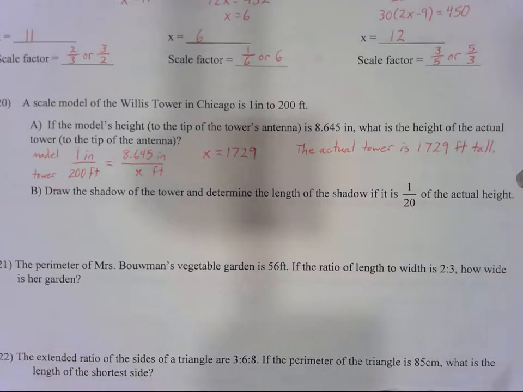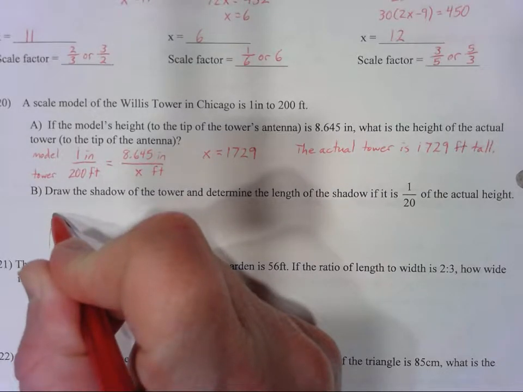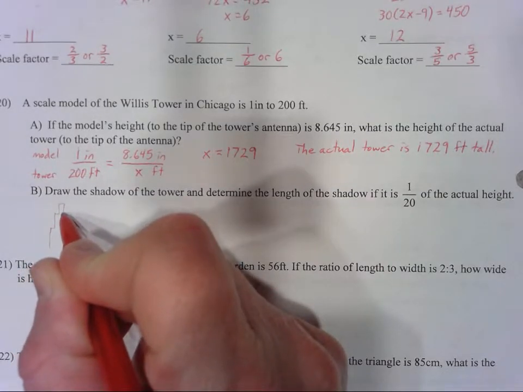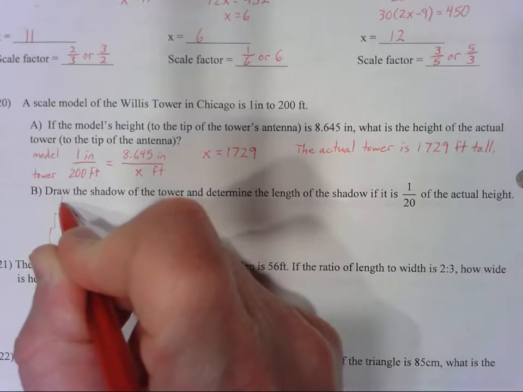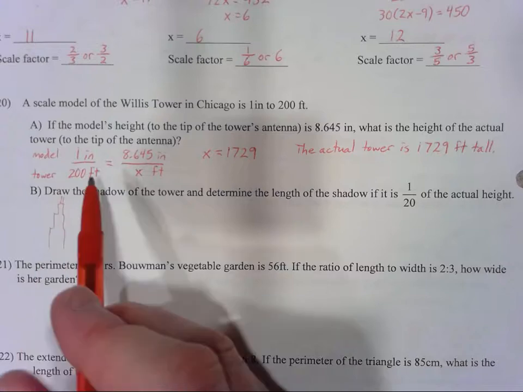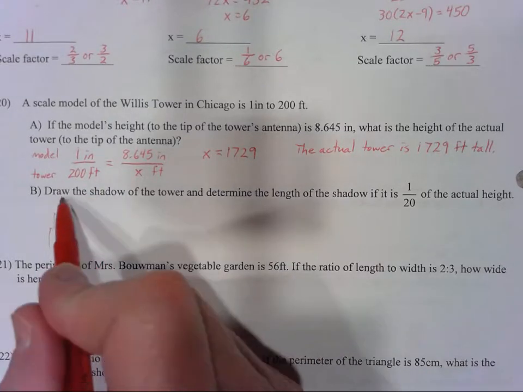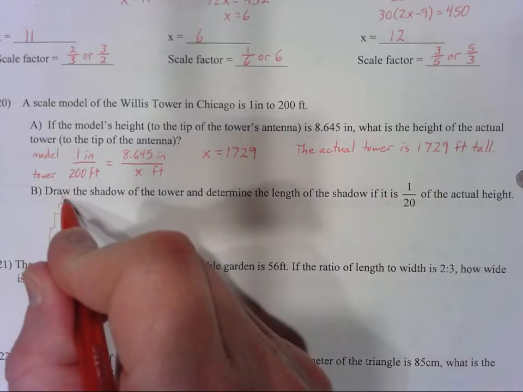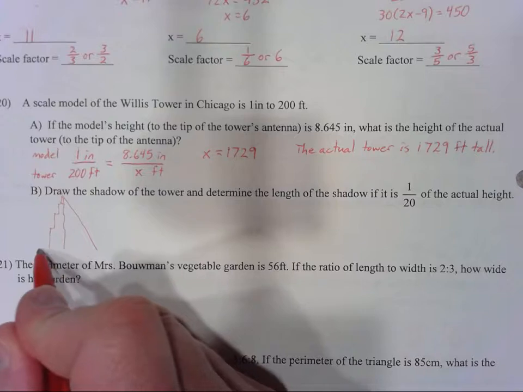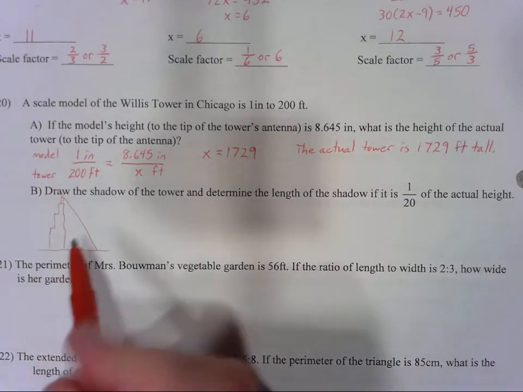Part B, draw the shadow of the tower. So we got the tower, I don't know how many of these things there are, but then you got your antennas up here at the top of the Willis Tower, also called Sears Tower. So the shadow of the tower, so the sunlight's catching the edge of the tower, and it's making a shadow down here on the ground.